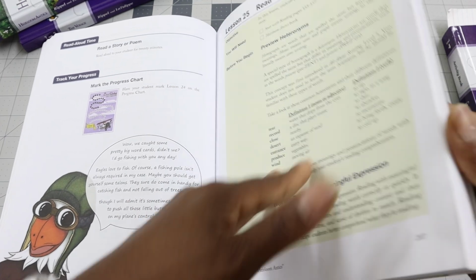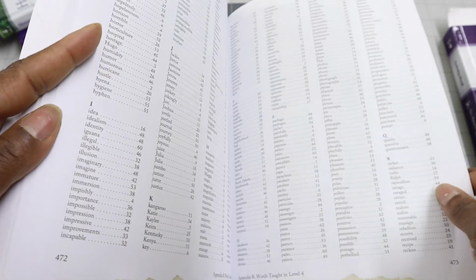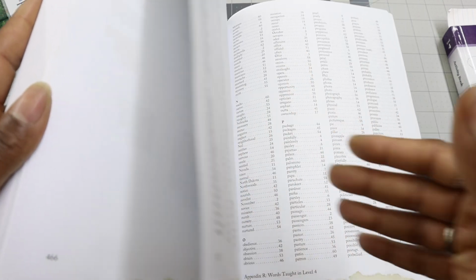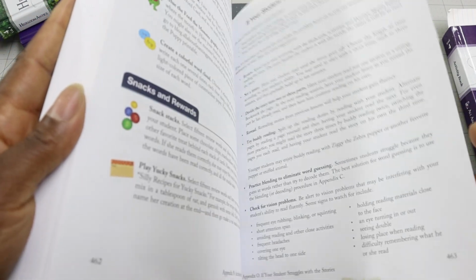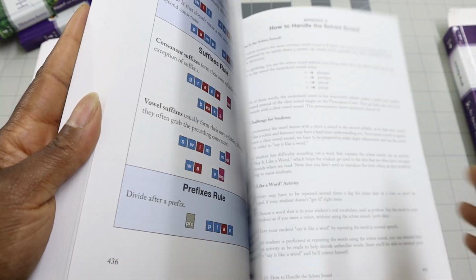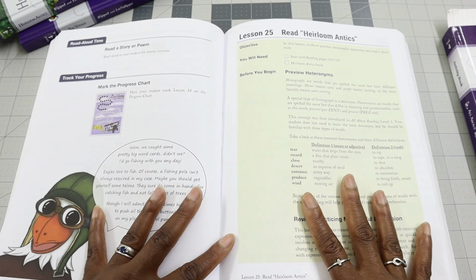Alright, and at the back of the book, please excuse my coffee stain at the bottom there. Anyway, I really like the appendix in this All About Reading program. It has all of the words they're learning in each level, a summary of a lot of the concepts and rules that they would have learned, just a lot of really useful information at the back of the book.